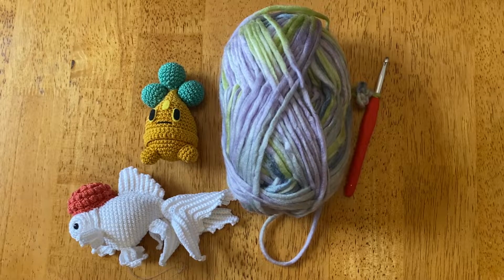In this video, I'll be explaining increases and invisible decreases. So what are increases and invisible decreases used for? They're used to shape your amigurumi so that they either become wider or more narrow.